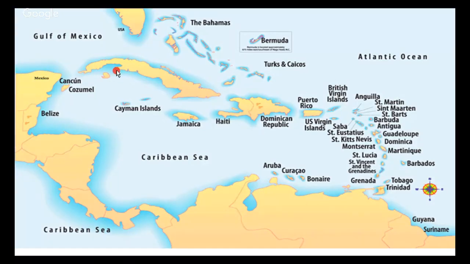North America. This is the thing that sticks out into the sea here. The US. Yes, it's a part of the US, but Florida. What do we call this landform that has water on 3 sides again?